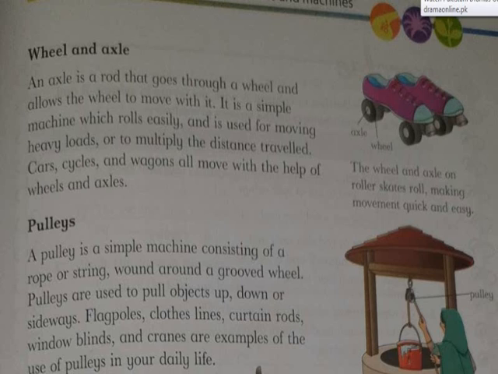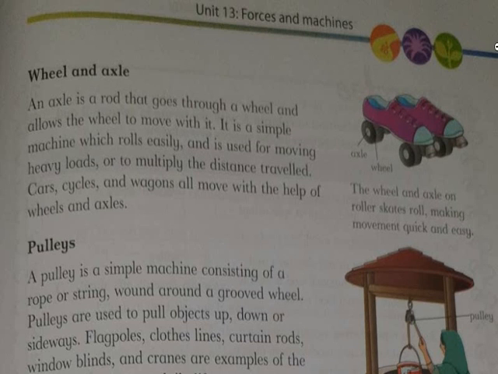Assalamu alaikum girls. So we were studying about simple machines. We studied about the lever, the inclined plane and the screw. Today we are going to discuss about the wheel and axle. Okay?